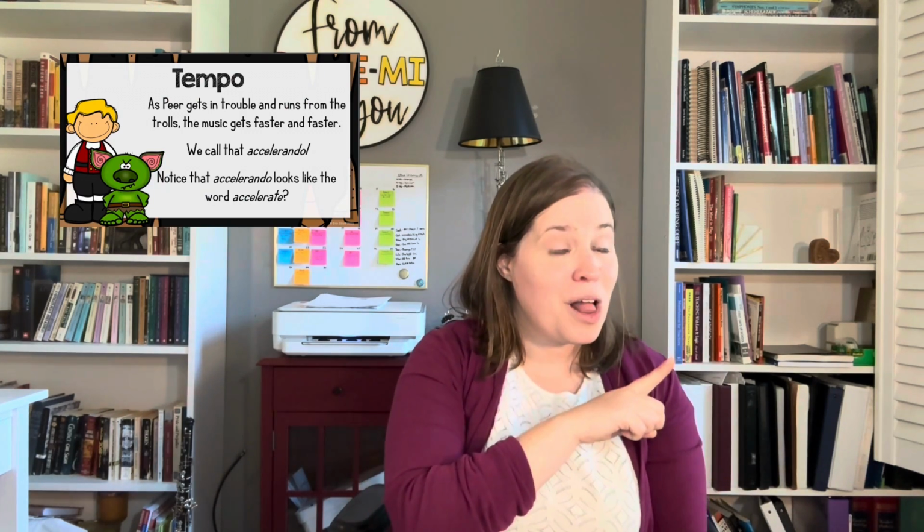And I always point out to the students that accelerando looks like the word accelerate. They begin with the same 5 letters. And even though I do this activity specifically with my second graders, I do want them to start noticing those prefixes. Now on day 3, it is time to practice our new song and learn our new concept.